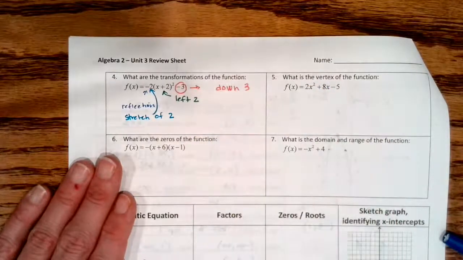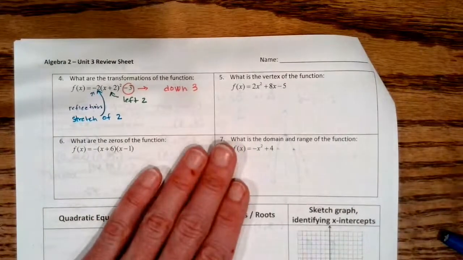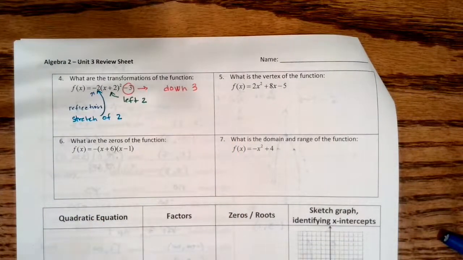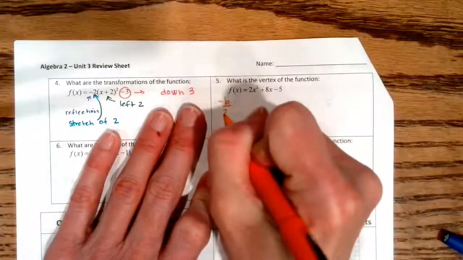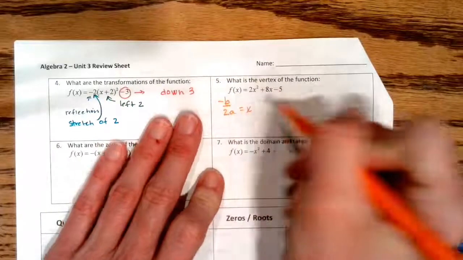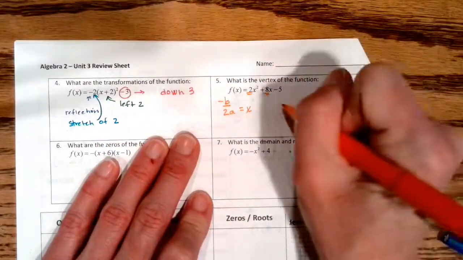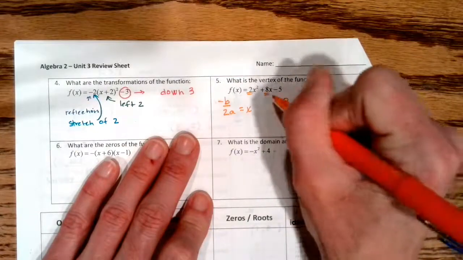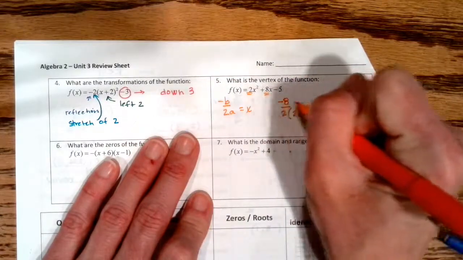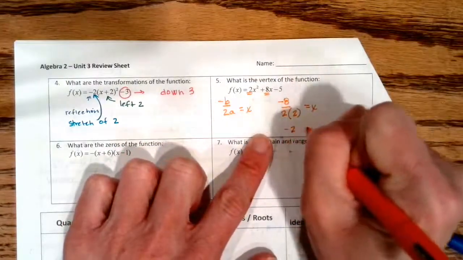All right, what is the vertex of the function? We'll go ahead and calculate negative b over 2a, which is equal to the x coordinate. Here's a, here's b. So I have negative 8 over 2 times 2 is equal to my x. Negative 8 divided by 4 is negative 2.